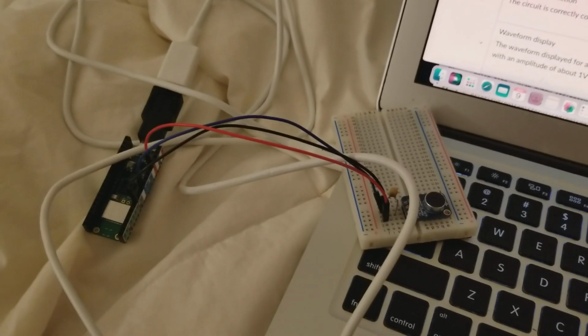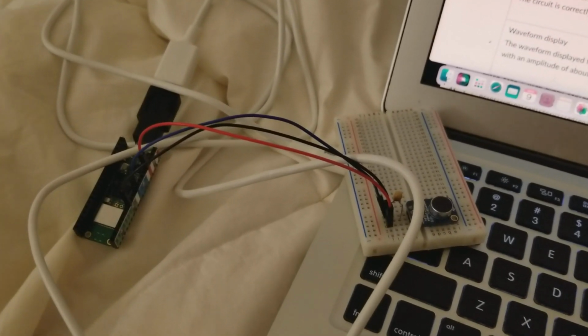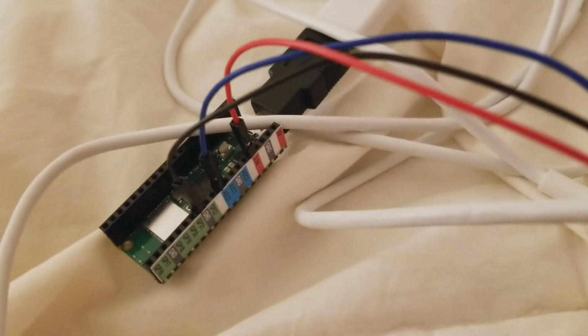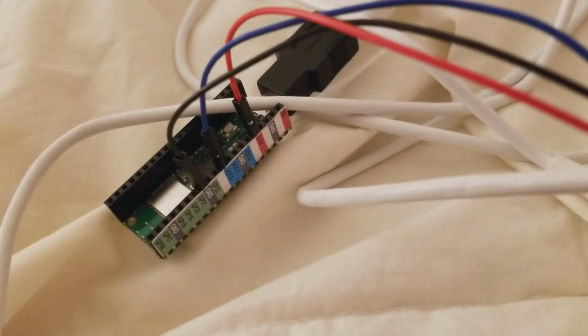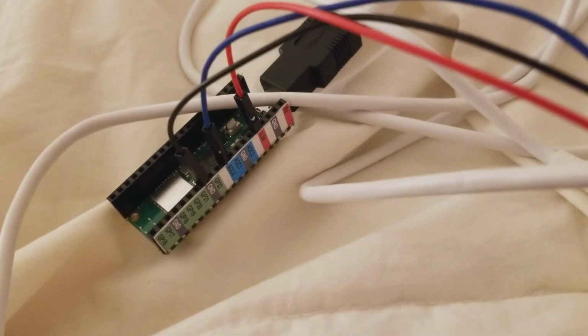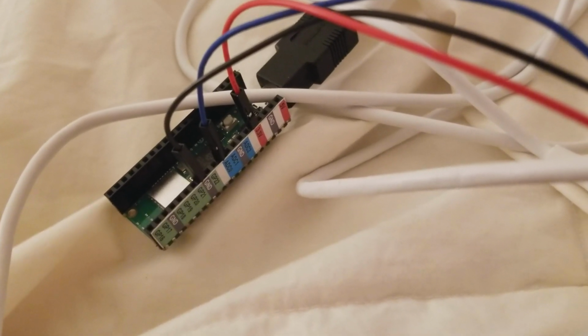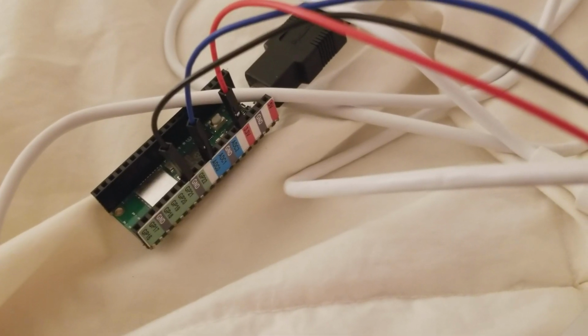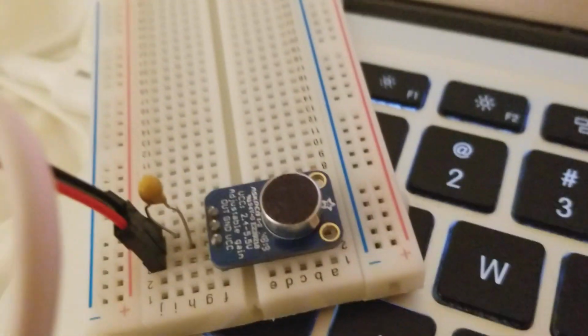This is a digital signal processing project. Let's show what I have here. I have the Pico W. I have a red wire connected in the 3.3 volt terminal, a black wire in the ground terminal, and a blue wire at ADC0. This is all connected to a breadboard.